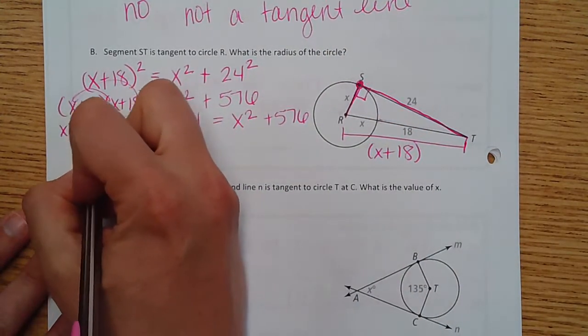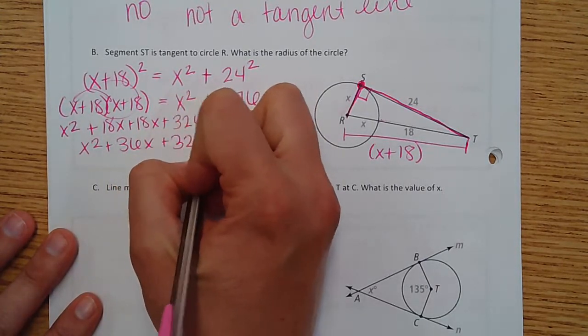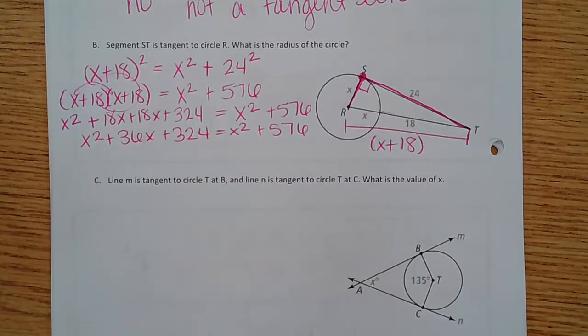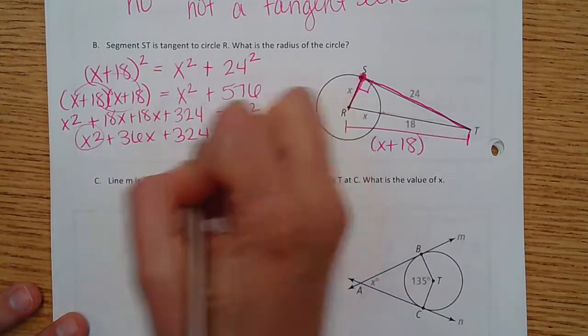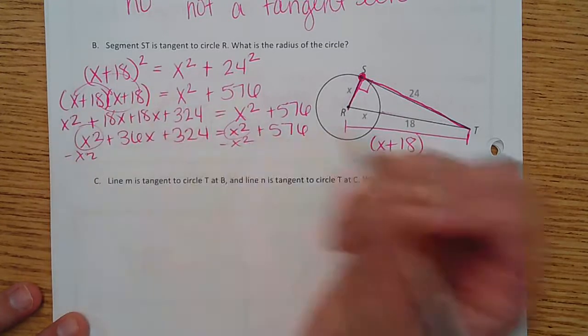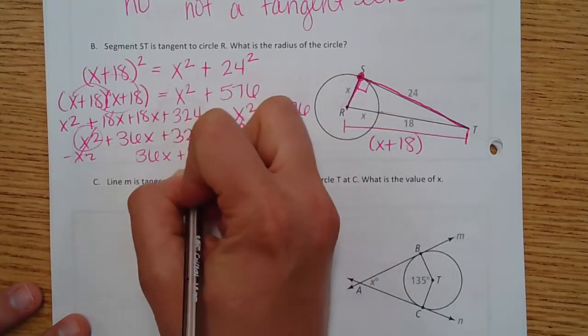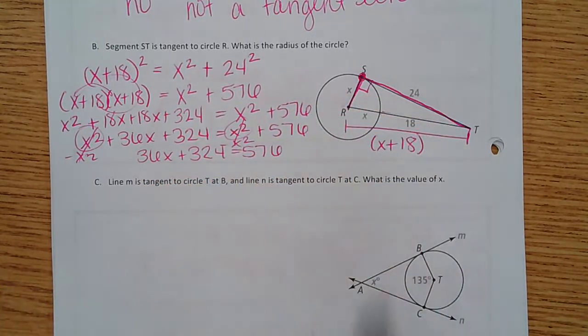So this is really x squared plus 36x plus 324 equals x squared plus 576. Now we're going to solve for x. I see 1x squared over here. If I was to combine these, they would cancel out. So what we're left with is 36x plus 324 is equal to 576.